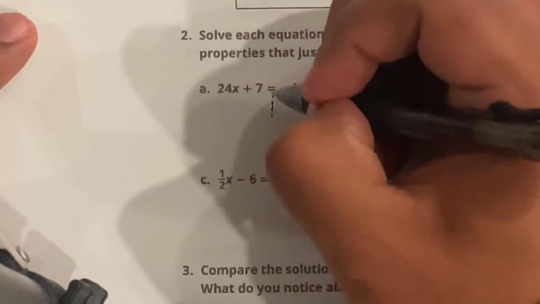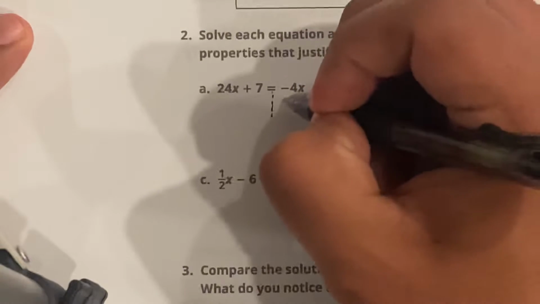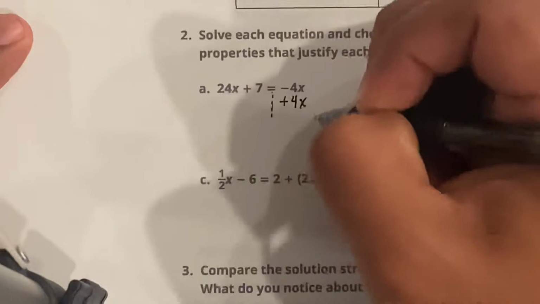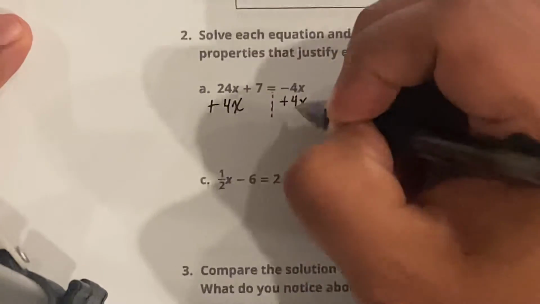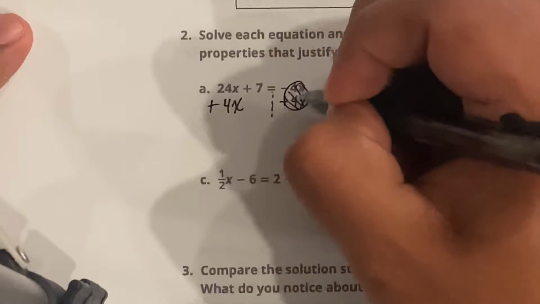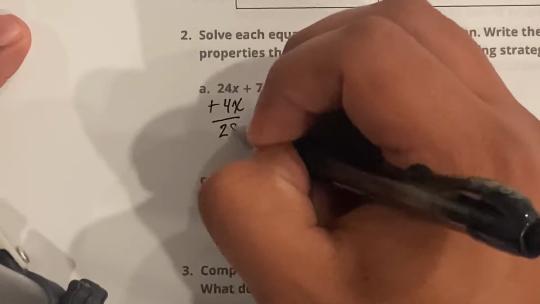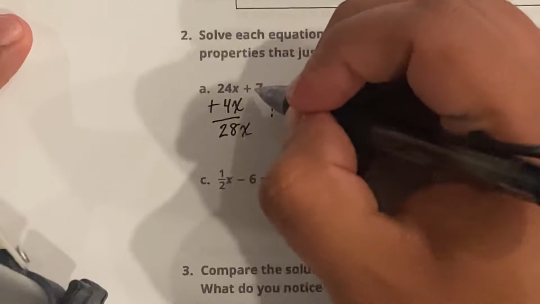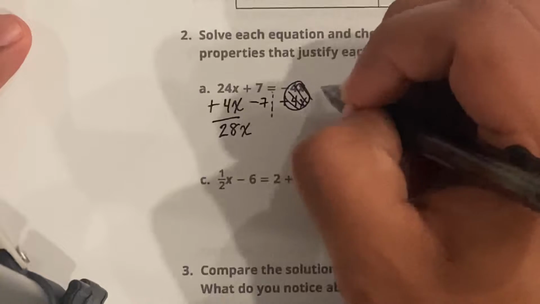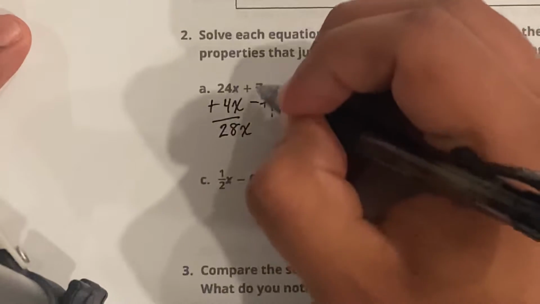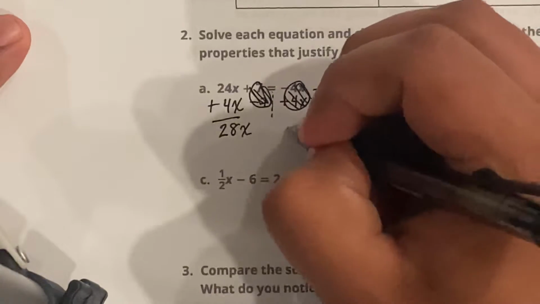I do like my x's over here. There's no other number besides 7, so I'm going to move it over here. Opposite of -4 is +4. Doing it with the correct person. X's go with x's. These cancel. 24x plus 4x does give me a 28x. 7 has nobody over here, so when I subtract 7, it's just going to be that -7 by itself. Bring it downstairs.